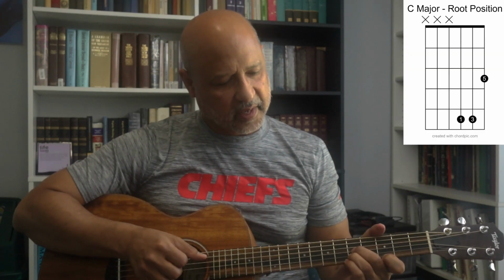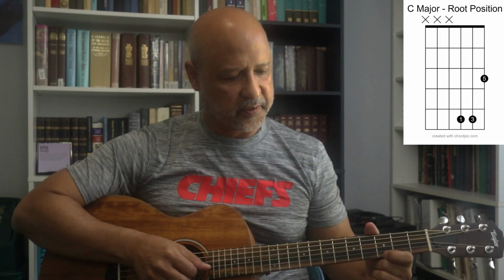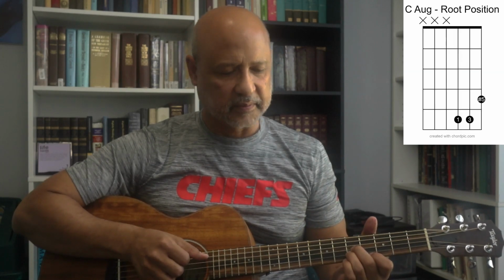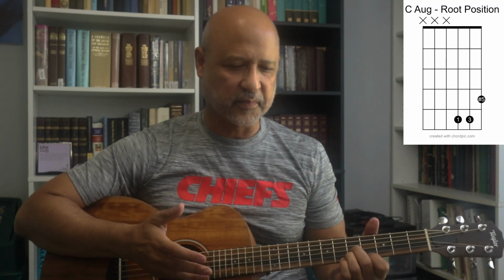Okay, let's try this one. Well, this is a root position triad. So the fifth is over here. Let's go ahead and raise it up. You can hear that very distinctive sound that an augmented chord makes.